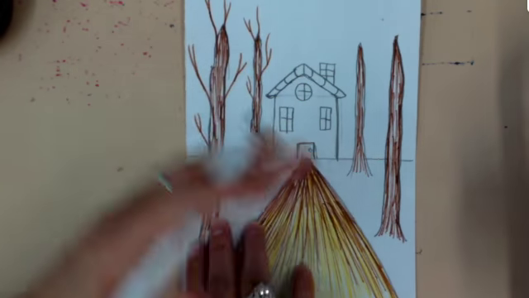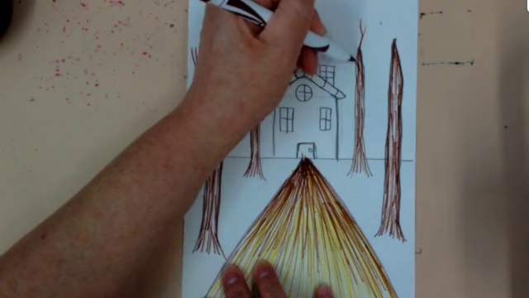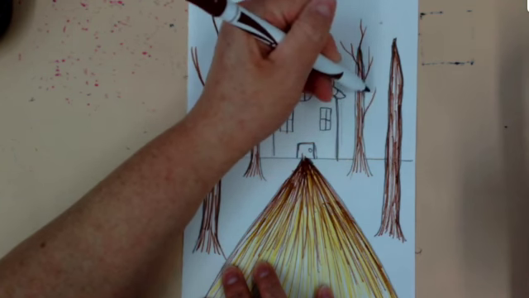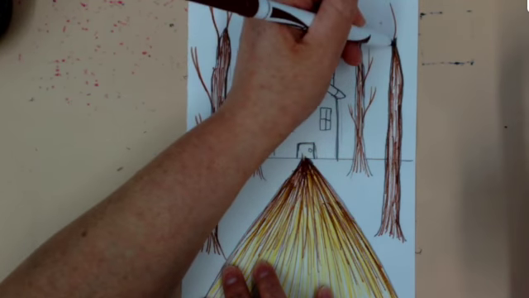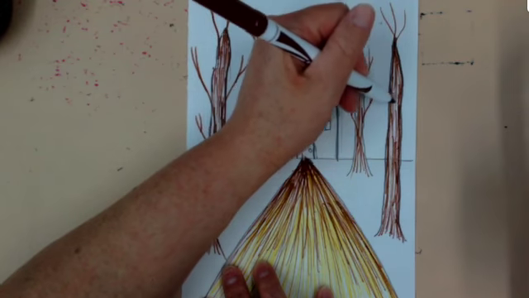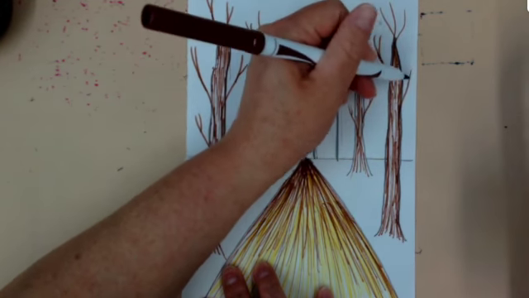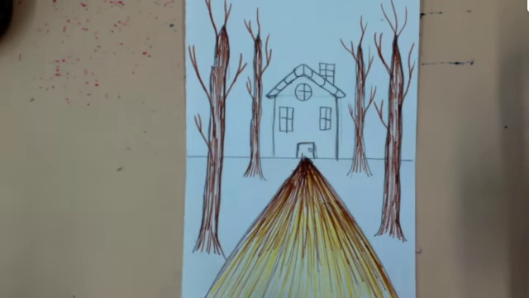You can do your branches however you want. Just like that. And that actually gives it a really nice look.